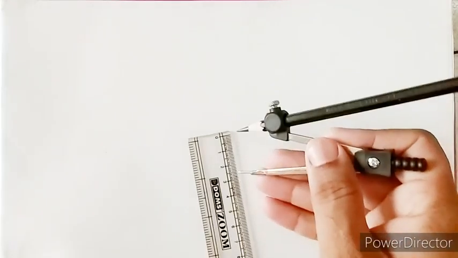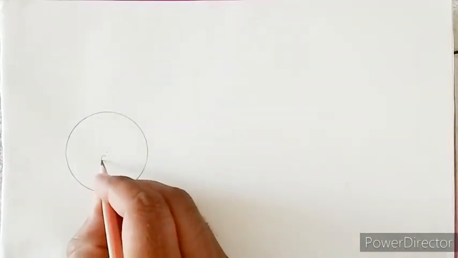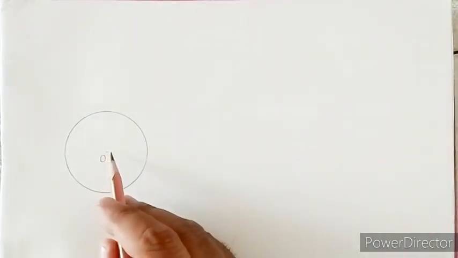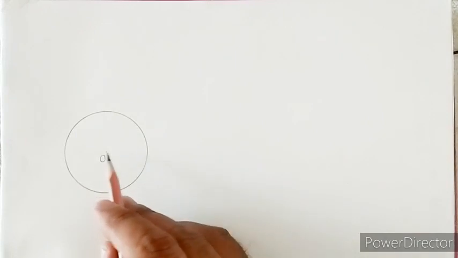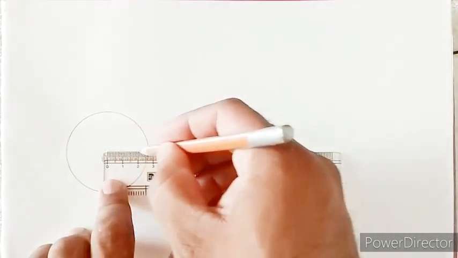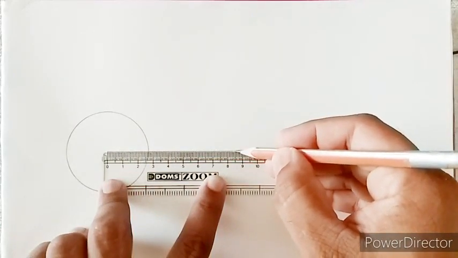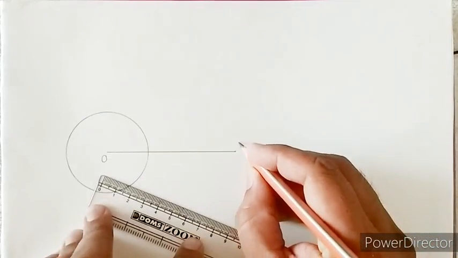So let's take that 2.7 centimeter on the compass with the help of a scale and draw that circle whose center is O. Then take a point P at a distance of 8.5 centimeter from the center O. So we'll draw a straight line from center O and the length of that segment will be 8.5 centimeter. So at 8.5 centimeter you have the point P.